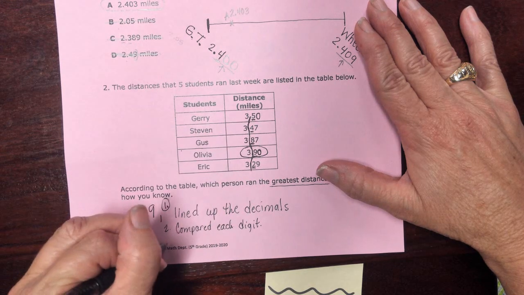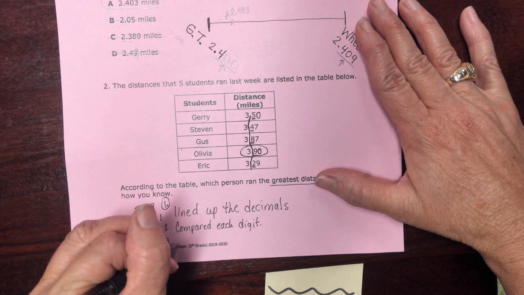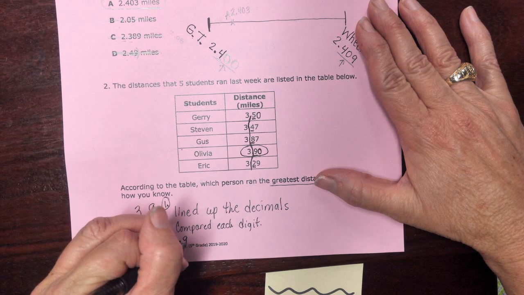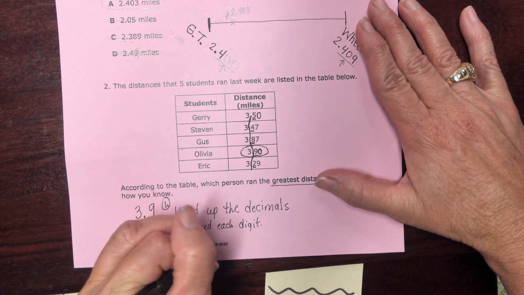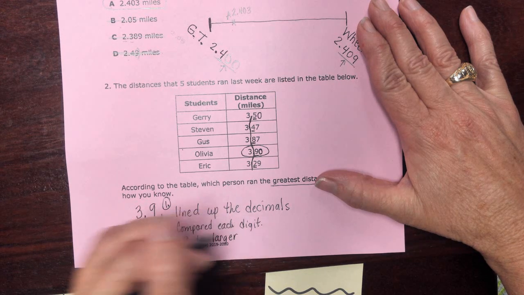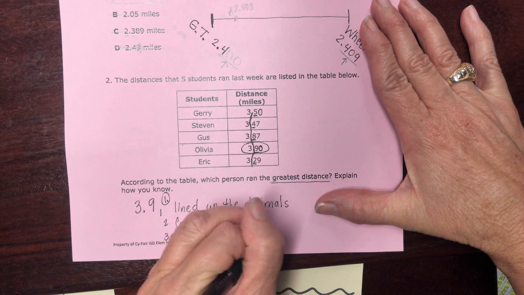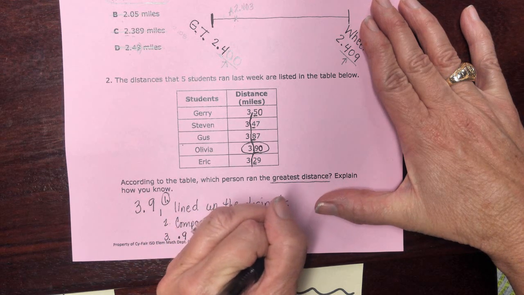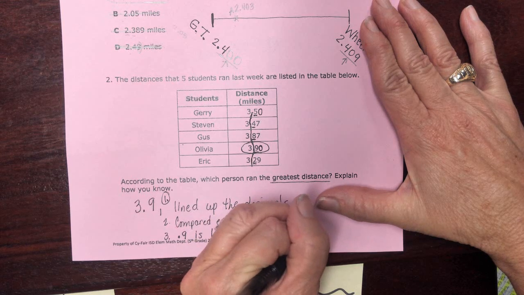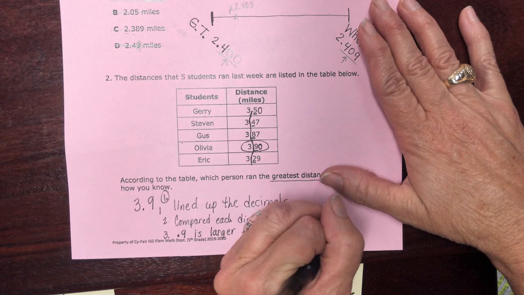And we made our decision based on the digits in the tenths place. 9/10 is larger than the other tenths listed.